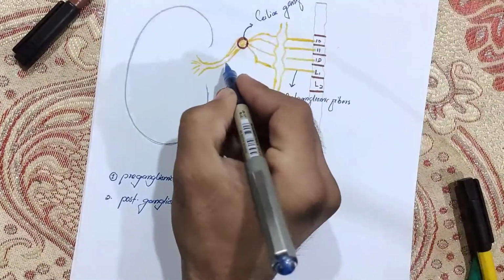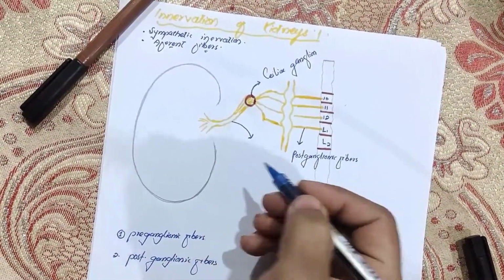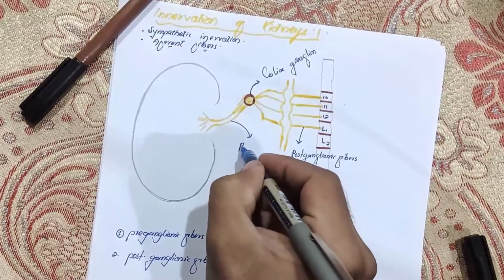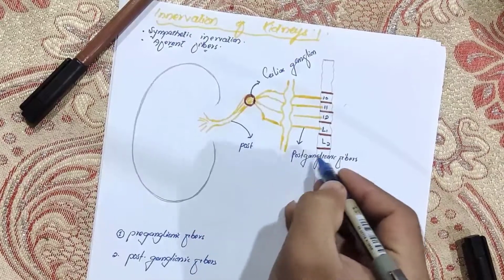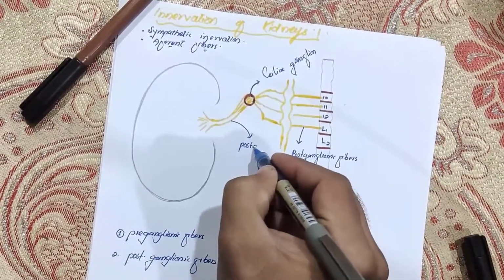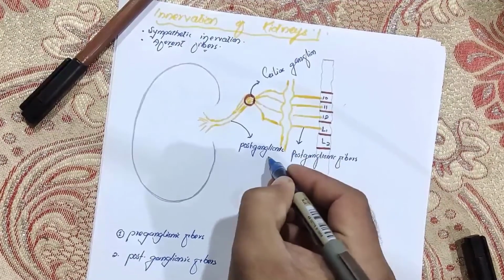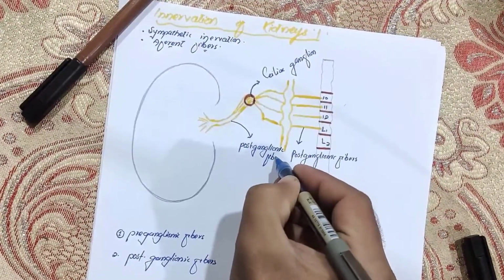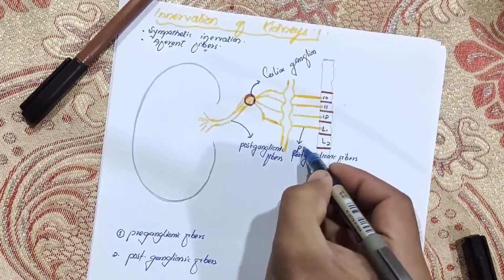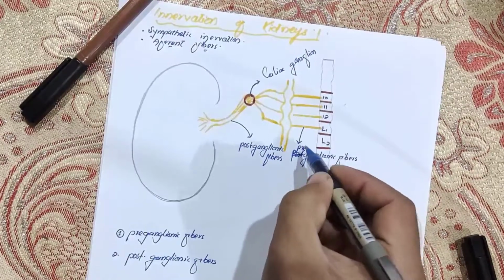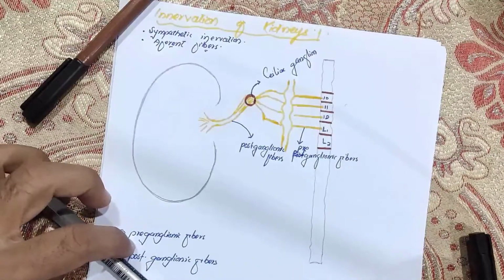Celiac ganglion. These are the postganglionic fibers, sorry, these are the postganglionic fibers and these are the preganglionic. There is a mistake, no problem, we are correcting it. Postganglionic fibers leave the celiac ganglion, and this is the preganglionic fibers. So the preganglionic fibers arise from your spinal cord and the postganglionic fibers arise from the ganglia or ganglion.